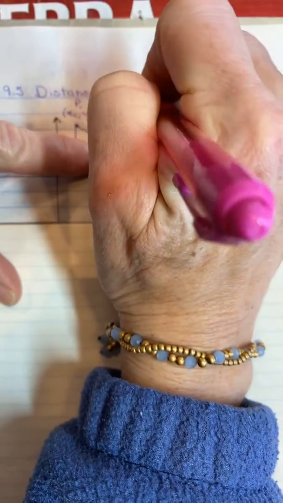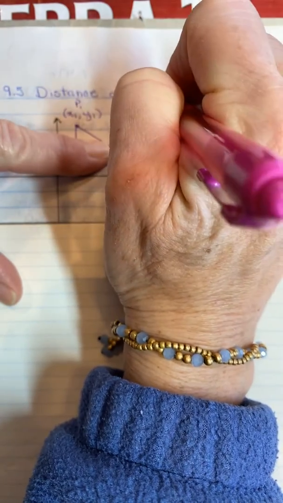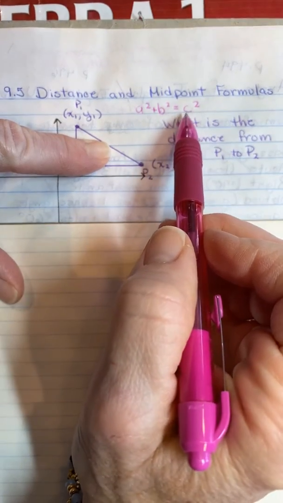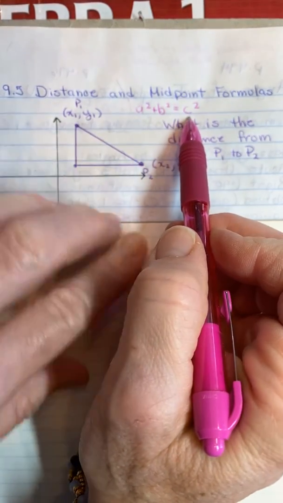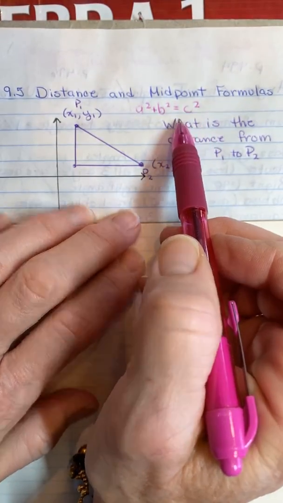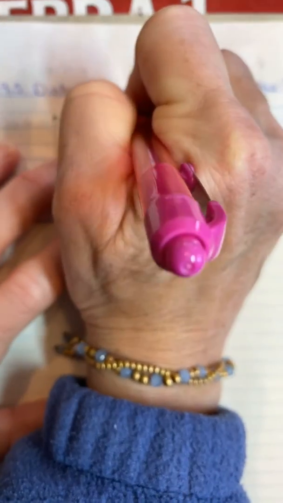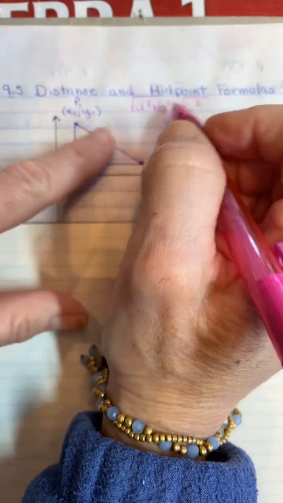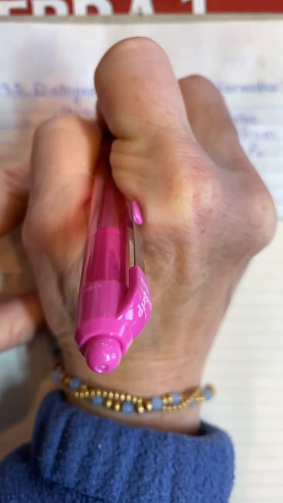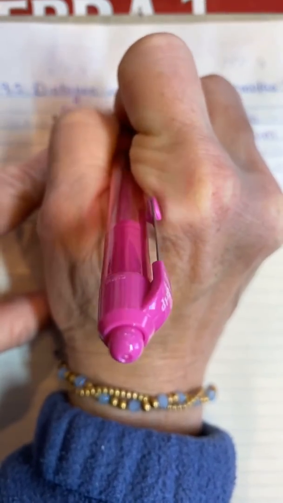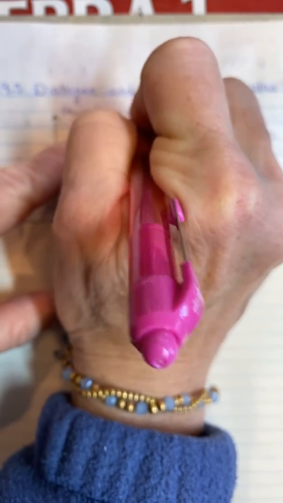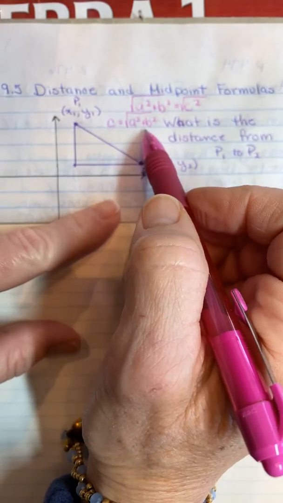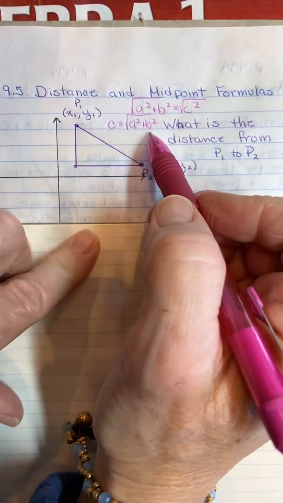If we wanted to solve this equation for C, if we have something squared, what we can do is square root both sides. Then, not to confuse you, hopefully, I'm going to switch these around. So we would have C is equal to the square root of A squared plus B squared. And this basically is the distance formula.